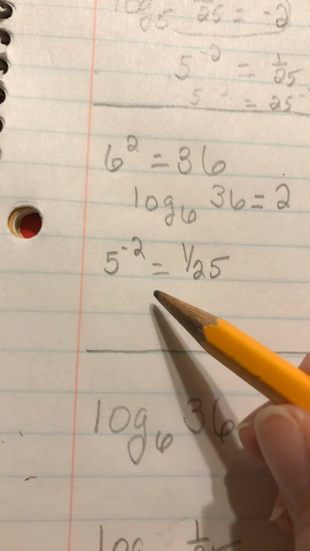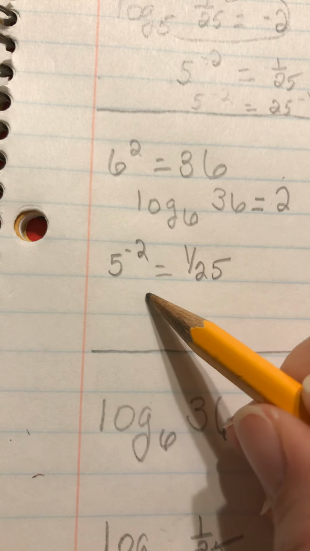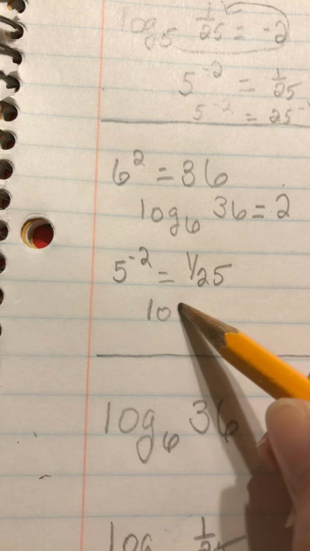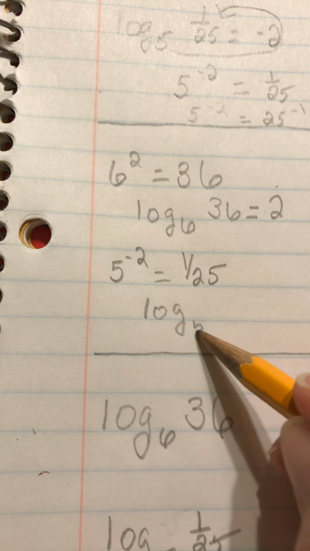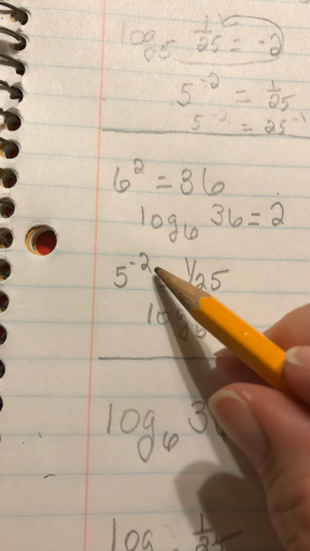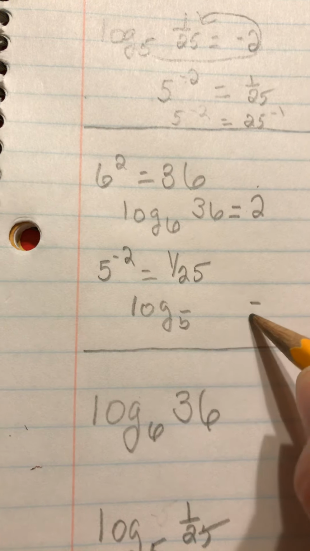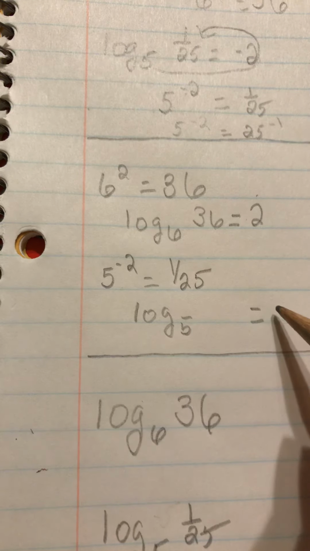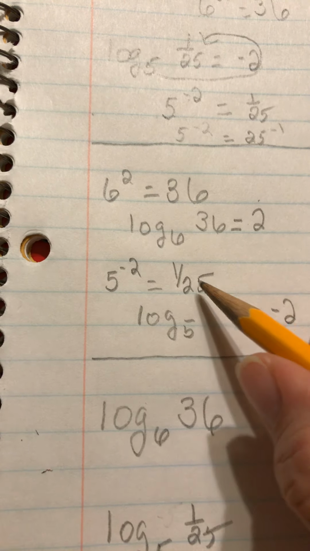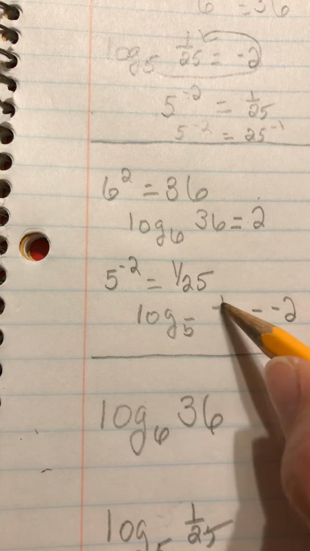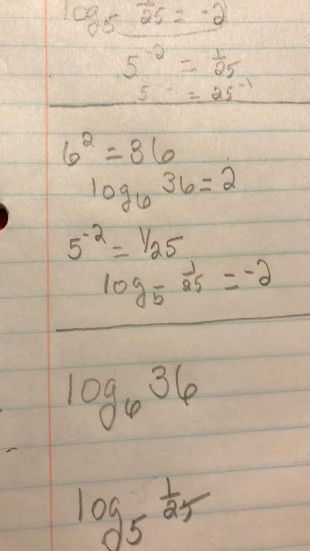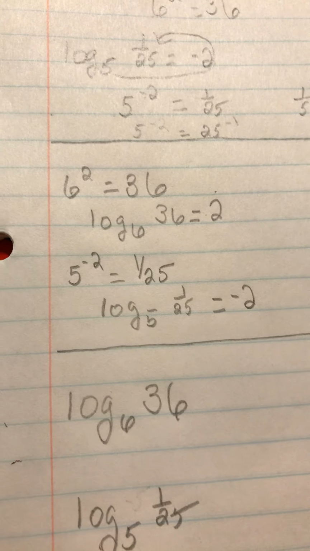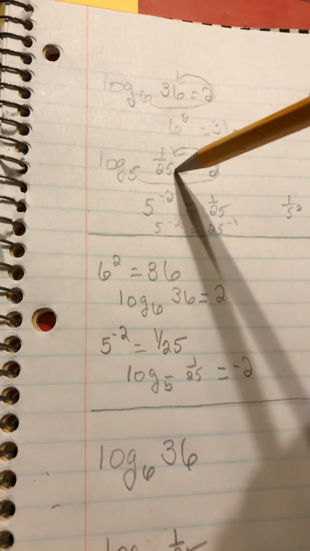So we're going to say log. The base of the exponent is always the base of the log. The answer to a log problem is always the exponent. And then we have the 1 over 25 left. He's the one that's left over. Okay, so like I said, that is from log to exponential form.